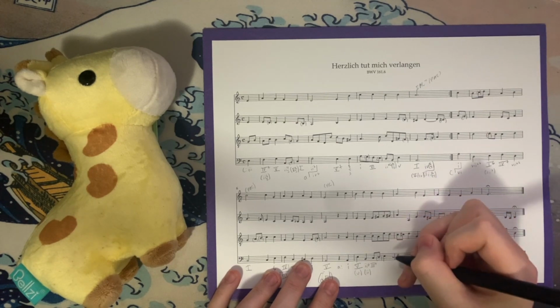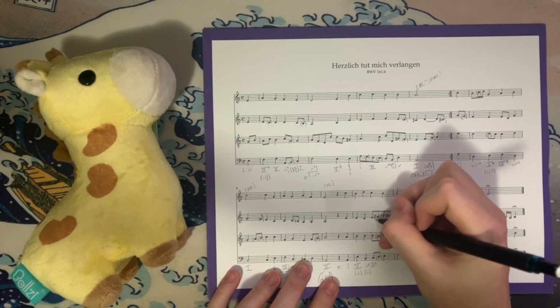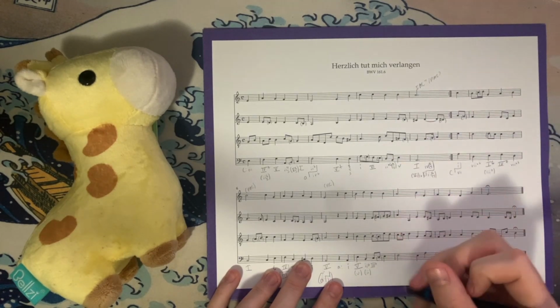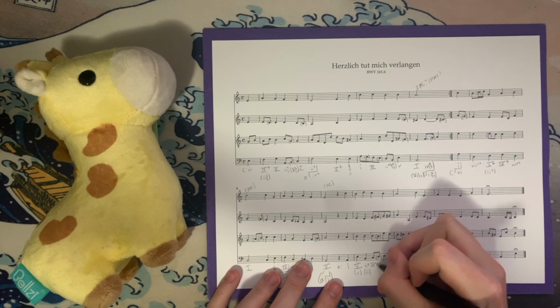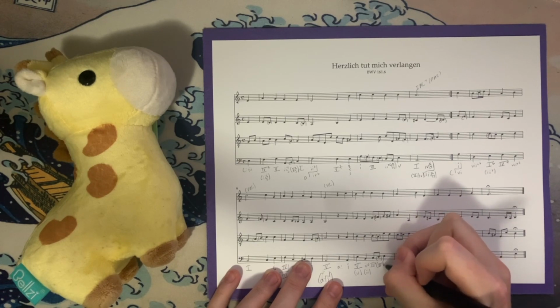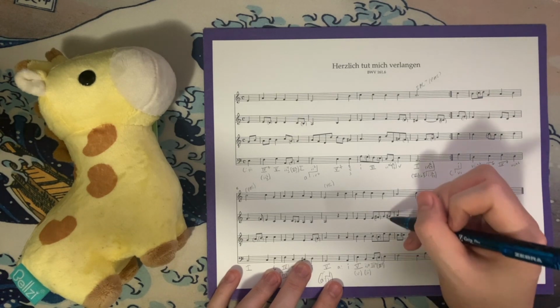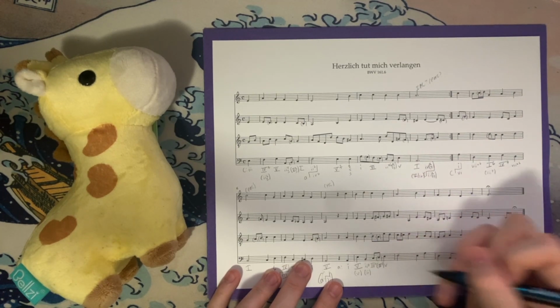This D is a passing tone, this A is a passing tone, this F sharp is a passing tone, and this C is a chord tone. This would be D7 in root position. That would be uppercase 4, 7 in the key of A minor, and that goes to E minor, E, E, G natural, and B, which is a 5 chord.